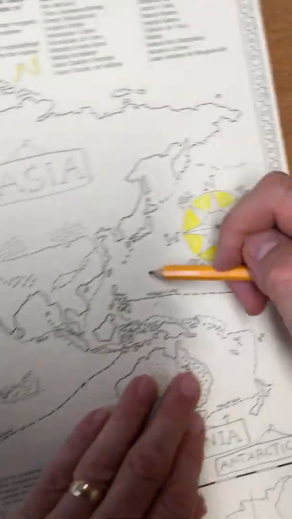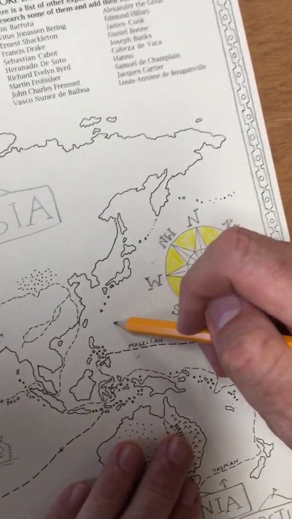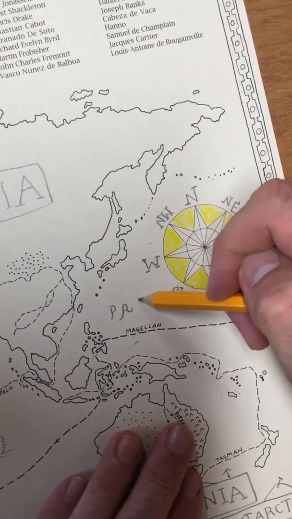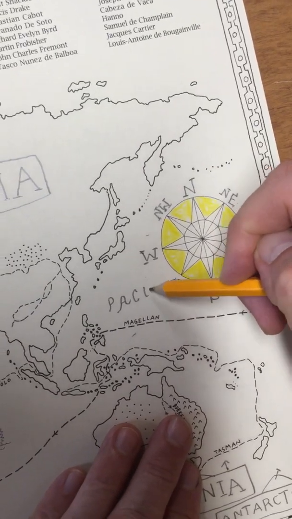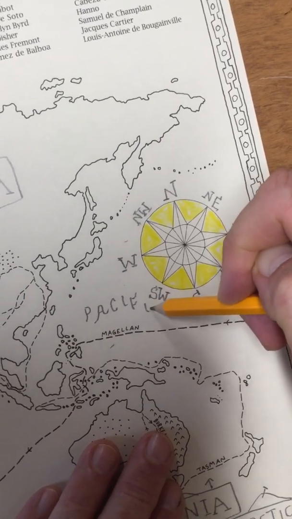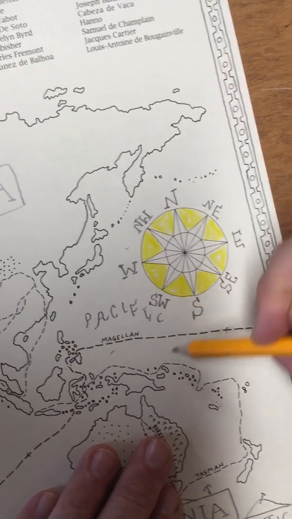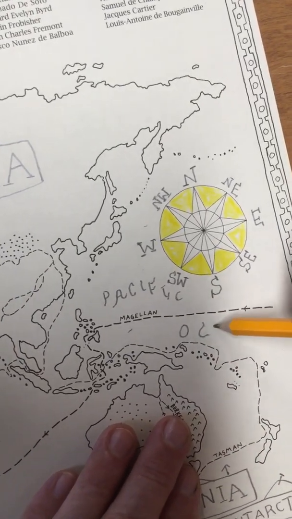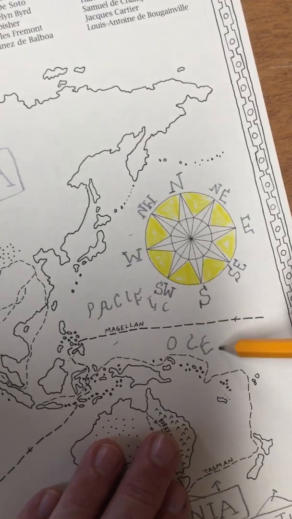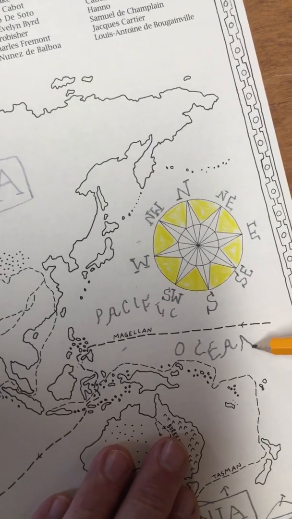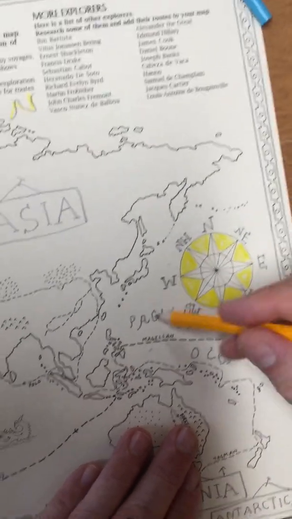All right, there's the Pacific on that side, and it has to be a little smaller over here. Trying to make these letters kind of fancy. All right, so there's the Pacific Ocean.